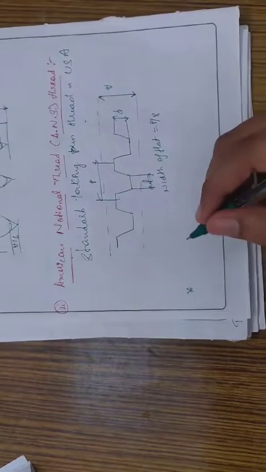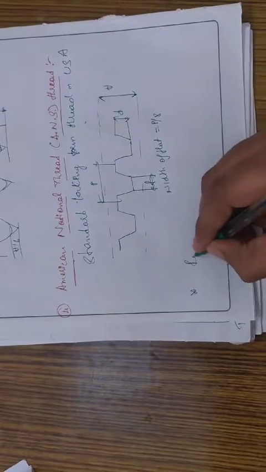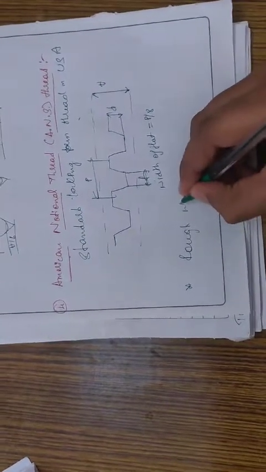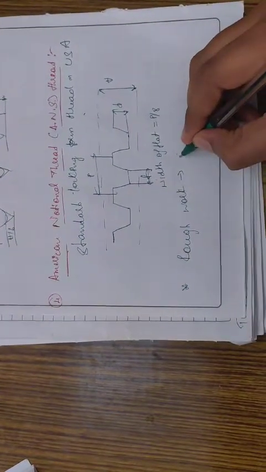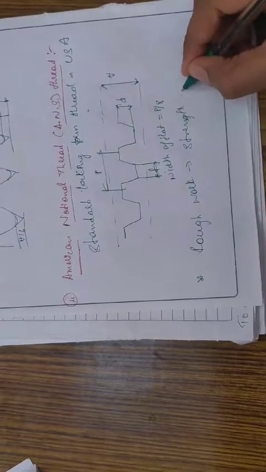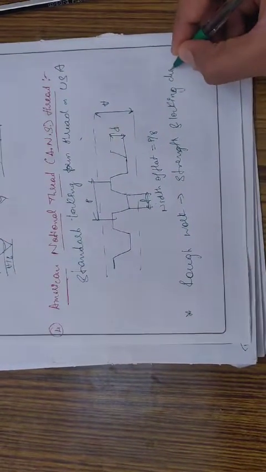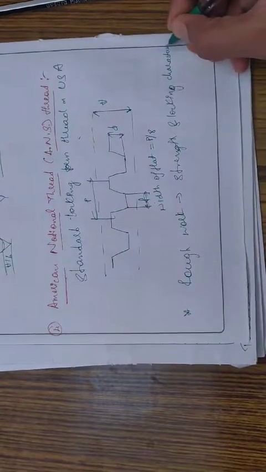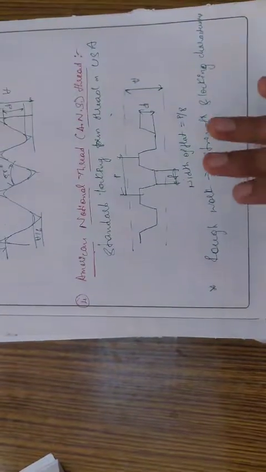And also the strength and the locking characteristics of these threads are more, hence they are used in rough work. Where rough work is required, there we are using the American national thread, and it helps in the strength and the locking characteristics. So in this type of work, we can use the American national thread, that is ANS thread.